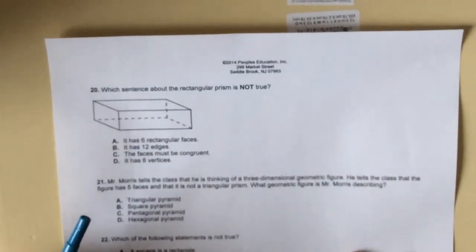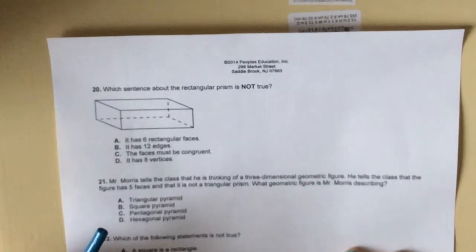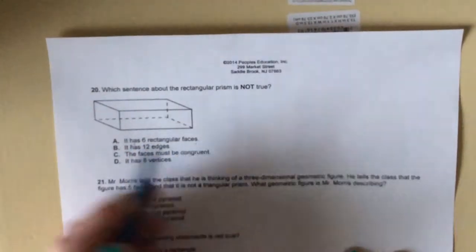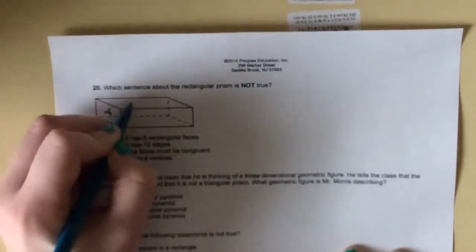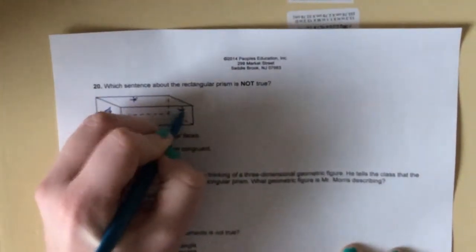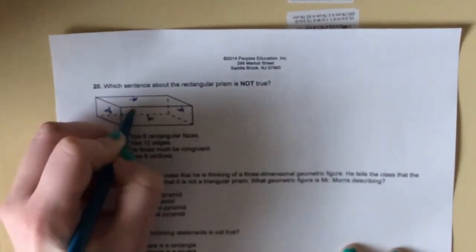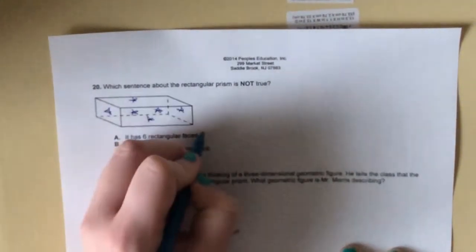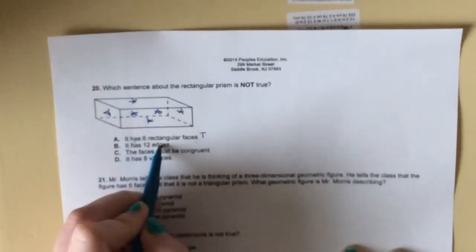Which sentence about the rectangular prism is not true? Let's check this out. It has 6 rectangular faces. 1, 2, 3, 4, 5, and 1 for the back, 6. So that is true. It has 12 edges.